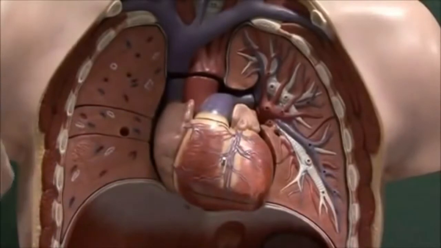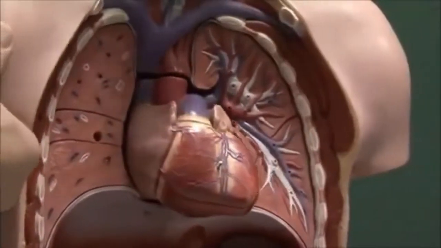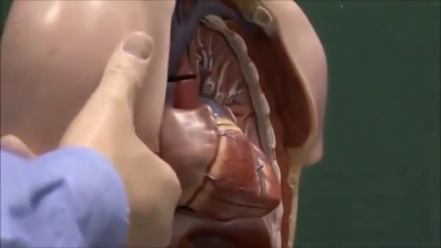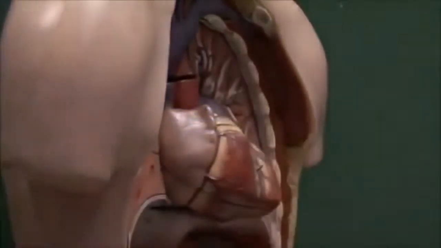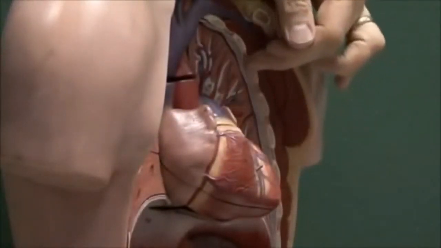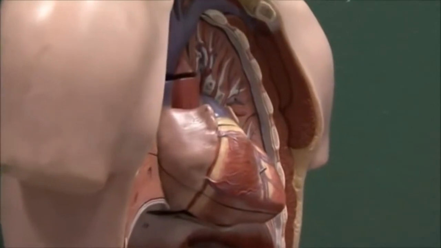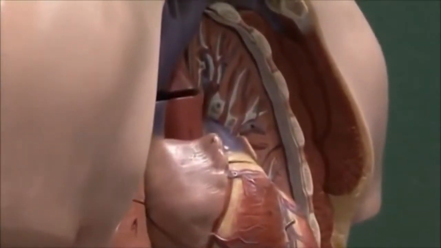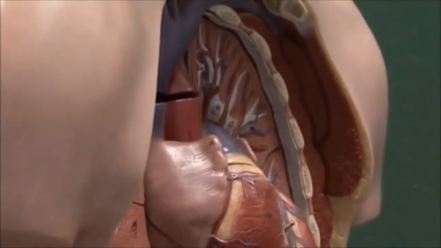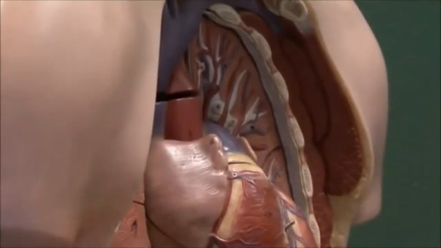And actually, if I turn this mannequin to the side, and we can look in here, what we see there is the parietal pleural membrane. The parietal pleural membrane is lining the inside of the thoracic cavity. The visceral pleural membrane would be lining the surface of the lung.